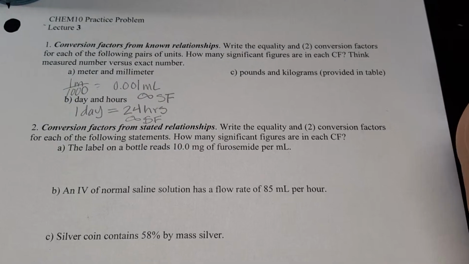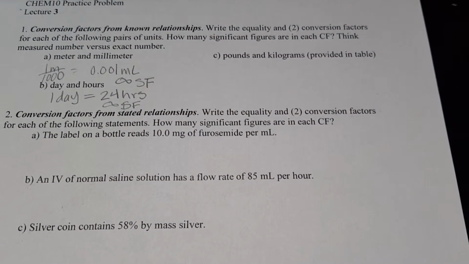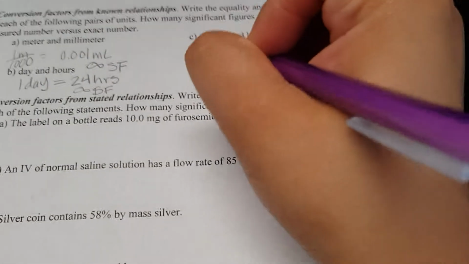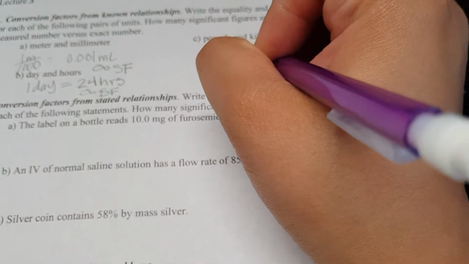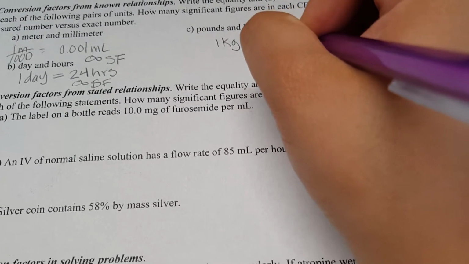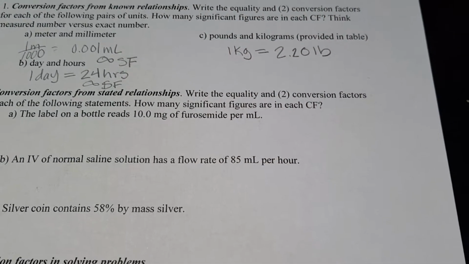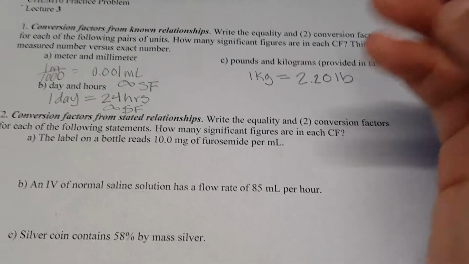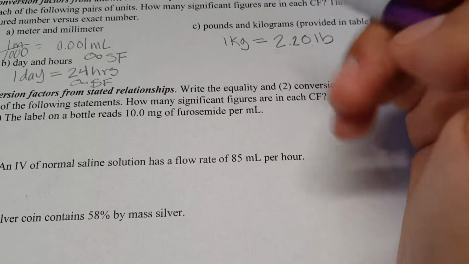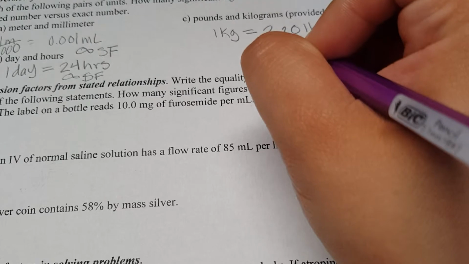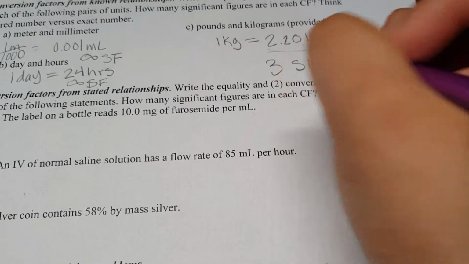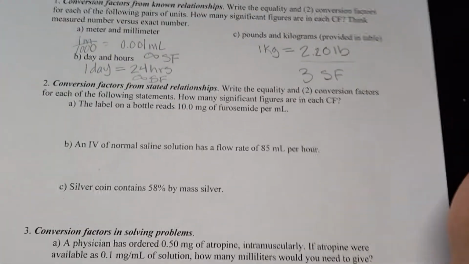Now we need pounds to kilograms. We can also refer back to the table on page 38. We see that 1 kilogram is equivalent to 2.20 pounds. For this one, we look at the measured unit, and the smallest one that we have is the pounds. We count the sig figs: 1, 2, 3. 3 sig figs.